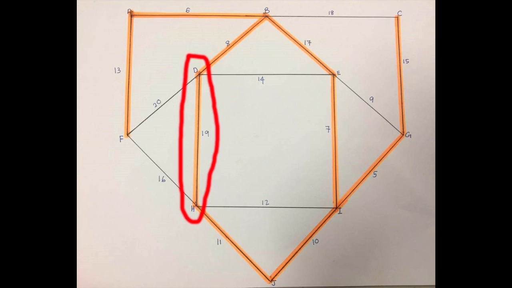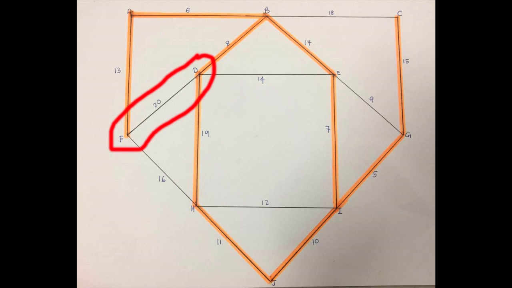Now we have 19 in our graph, and it will not form a cycle in our tree between D and H, so we have to pick that. Last, we have 20, but this also forms a cycle, which we can't have, so we do not pick this.